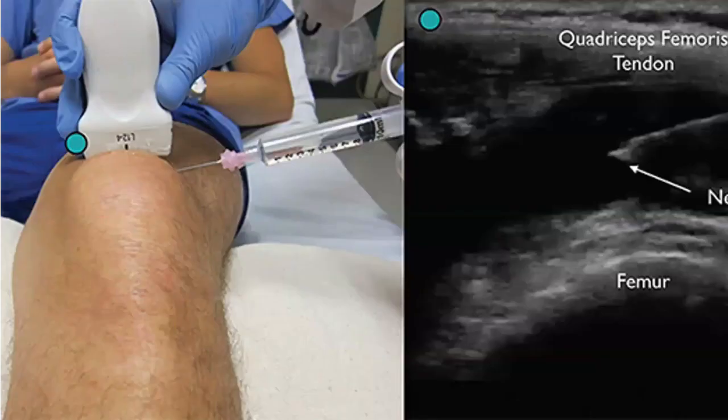Now, this is a picture of a joint infiltration. If you're going to do a joint aspiration, please remember it is a sterile procedure. So in other words, that knee needs to be skin prepped, properly draped, sterile gloves, sterile probe cover. And on the picture on the right, you'll see there the needle in that effusion.